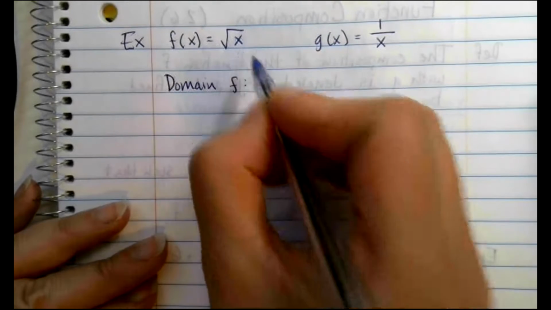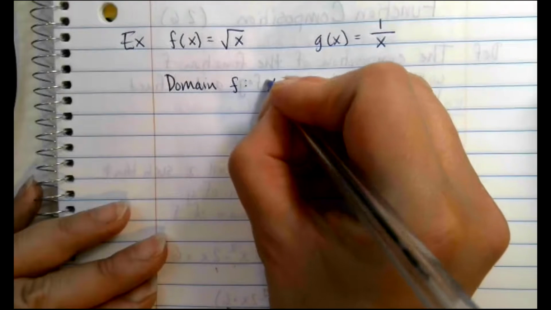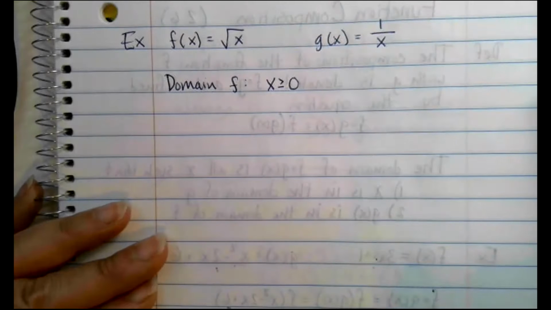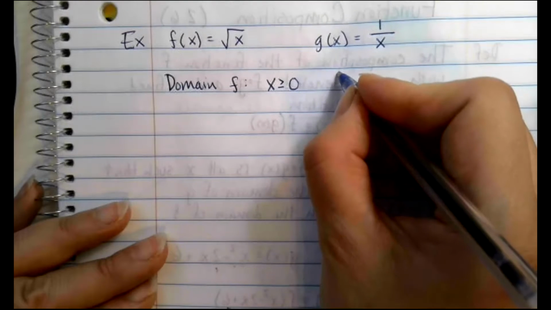What's our rule here? We can't take the square root of a negative number. So the domain of f is going to be all x's that are greater than or equal to 0. The square root of 0 is just 0. It's fine. Anything bigger than 0 is fine. We can write that as an interval.